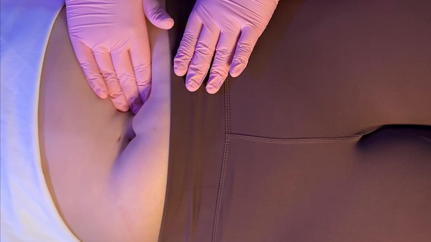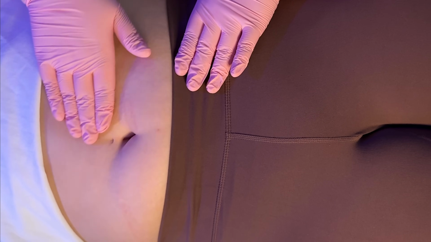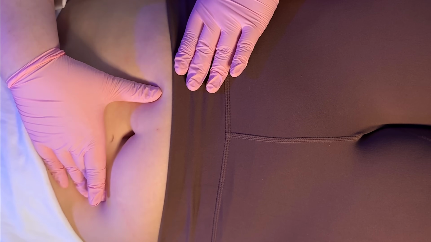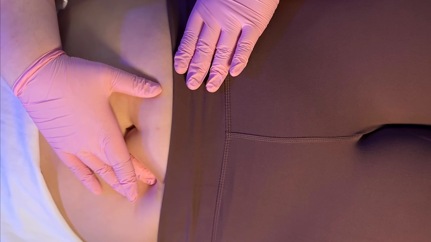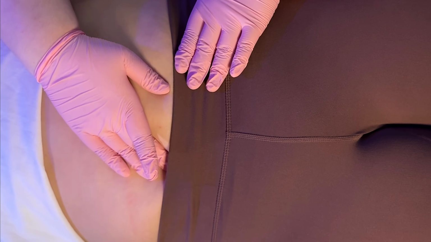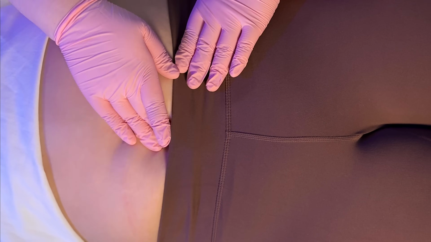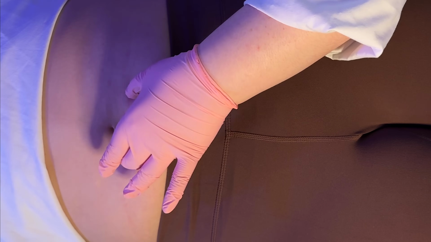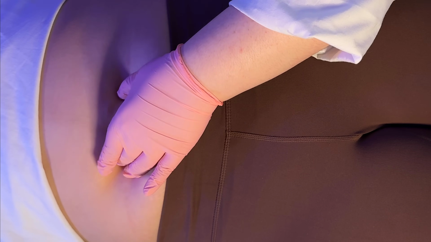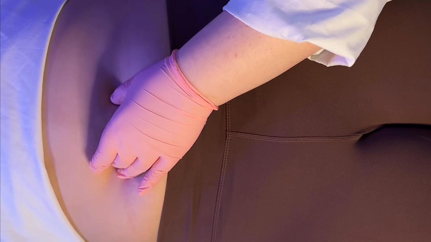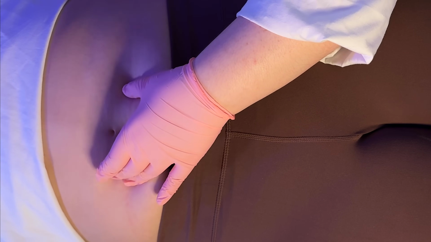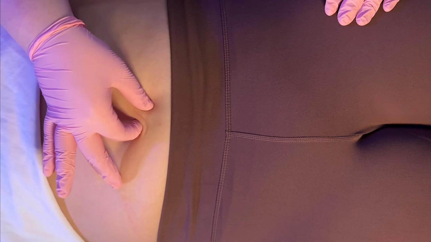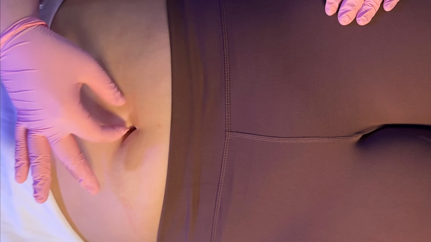Small circular motions. To feel around the navel.